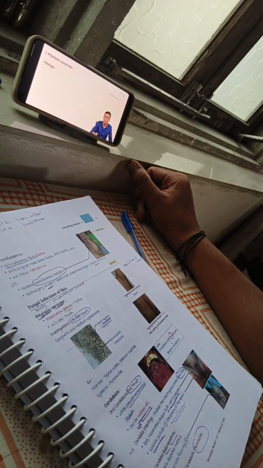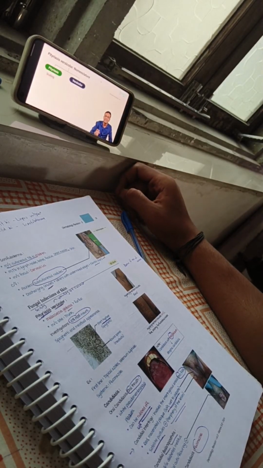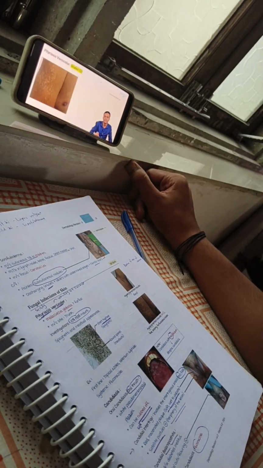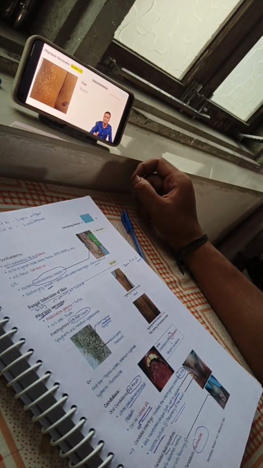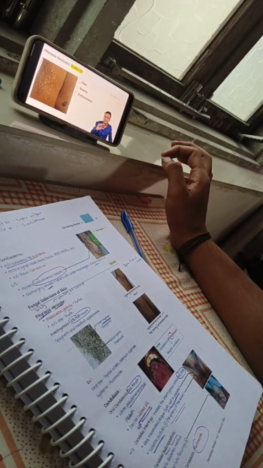Now pityriasis versicolor is produced by Malassezia globosa followed by furfur. So please make a note that globosa is more common than furfur. If you split the word, pityriasis means scaling. Versicolor means variety of colors. If we look at the scales of pityriasis versicolor, there are 3 important words to remember: fine, branny, furfuraceous scales.